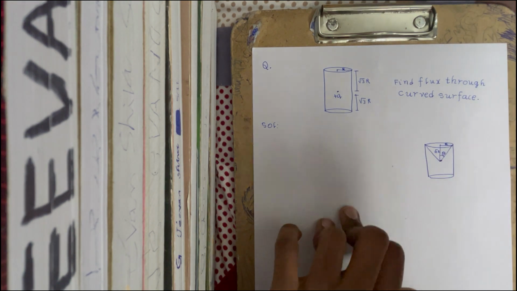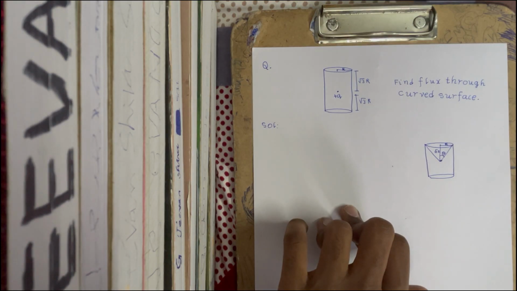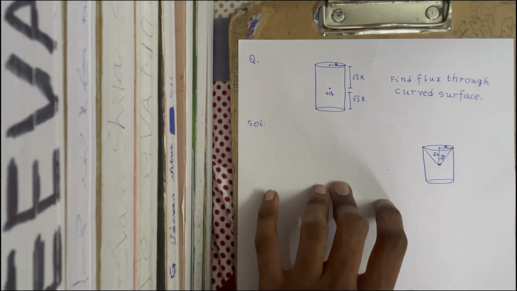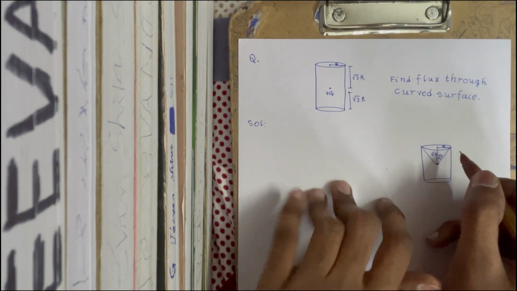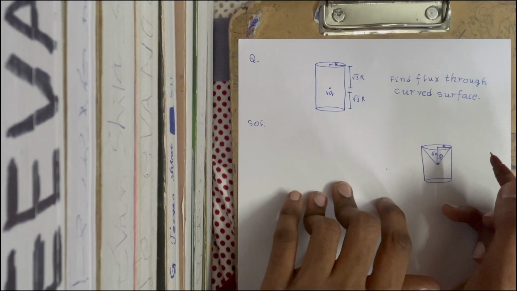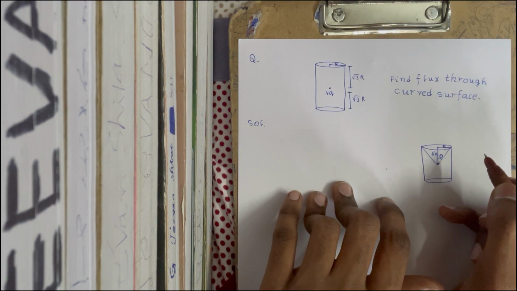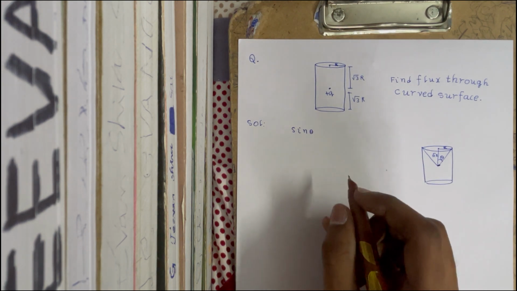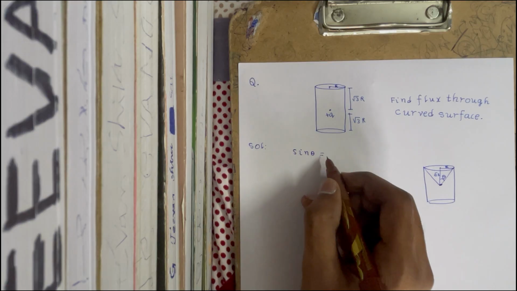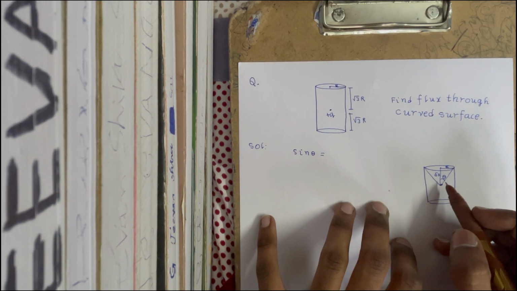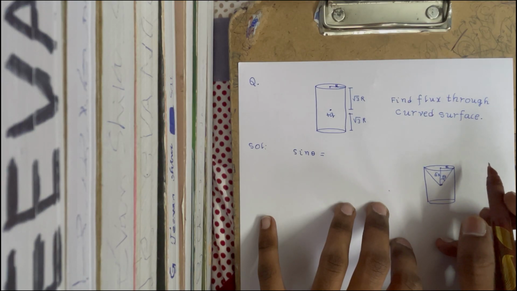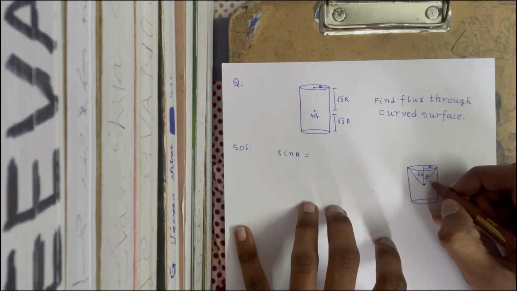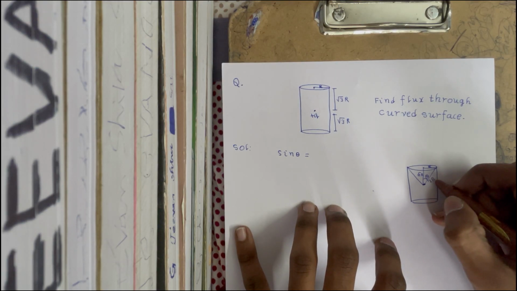So by this we can say that sine theta equals to, this was the hypotenuse, so 3r square plus r square equals to 4r square, and square root of that was 2r.